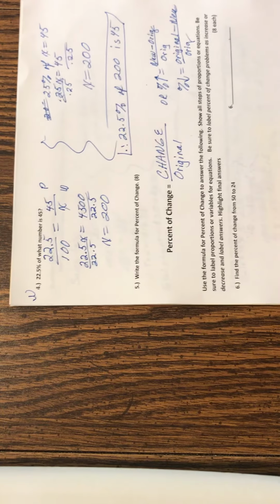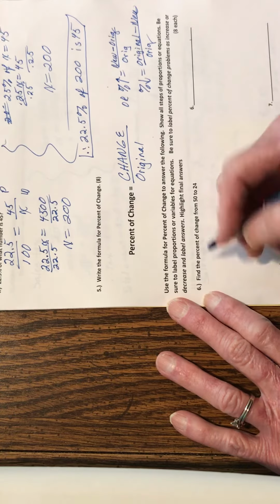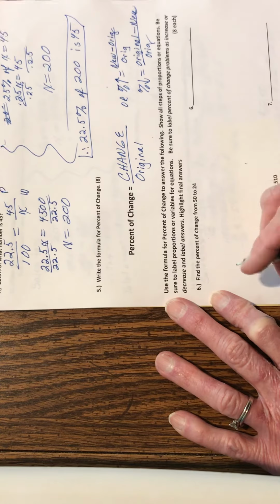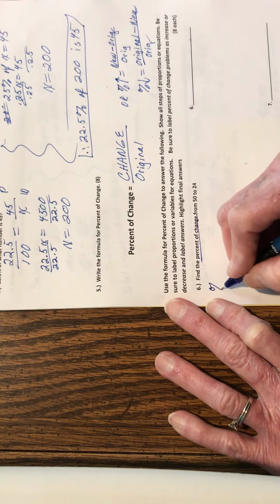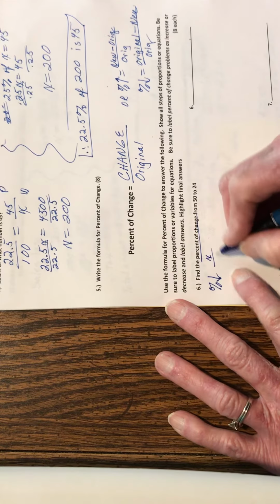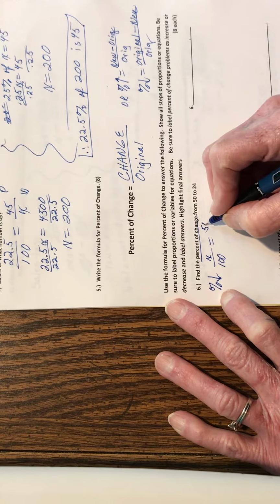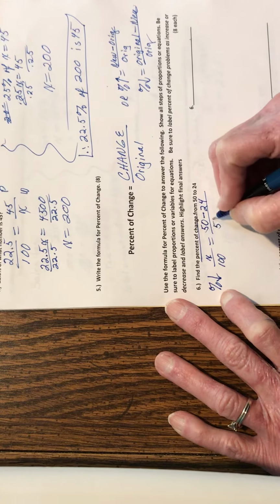Okay, now we're looking for percent of change, and we're supposed to show proportion, equations, label, everything. So for number 6, we're finding the percent of change. It's a percent of decrease. So I'm going to say what percent is the original minus the new divided by the original.